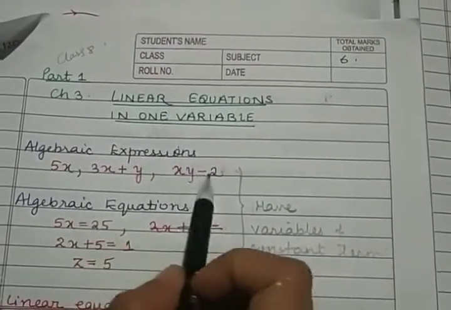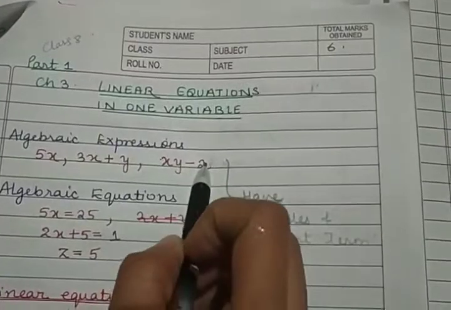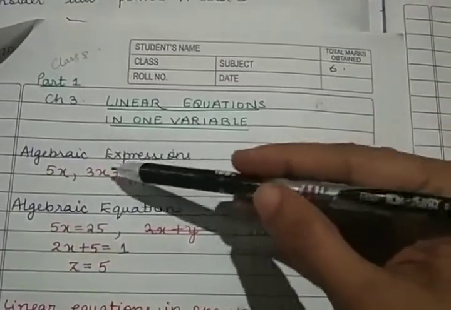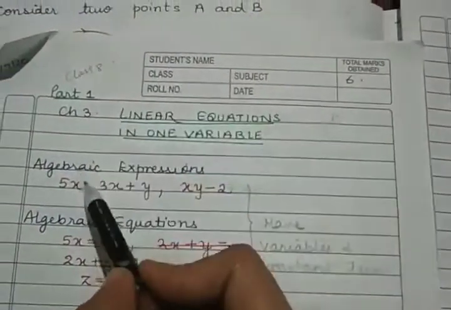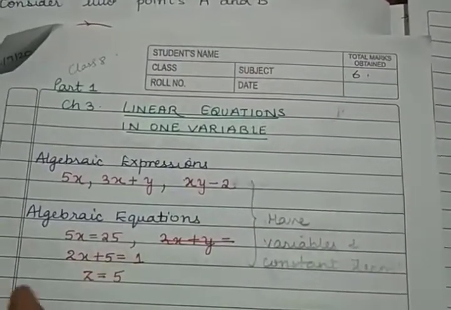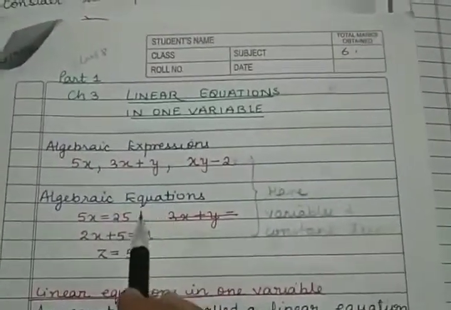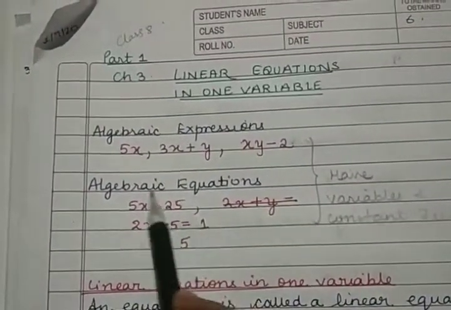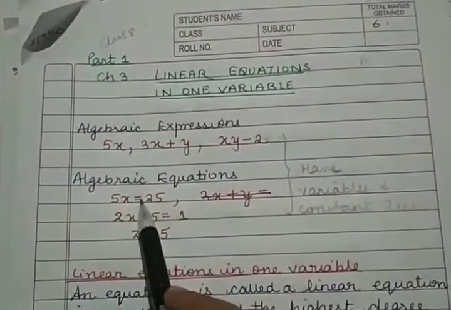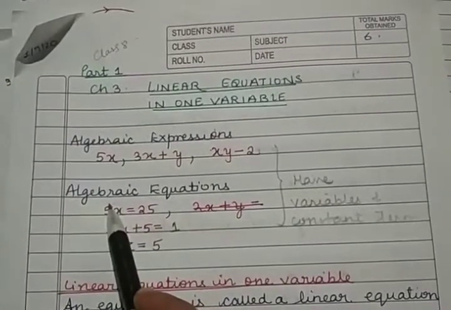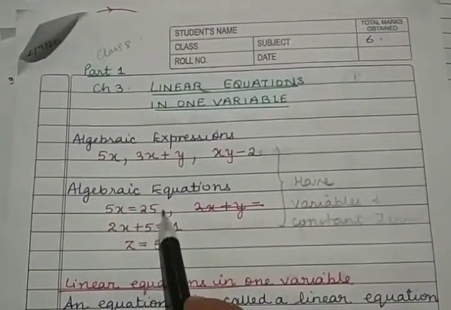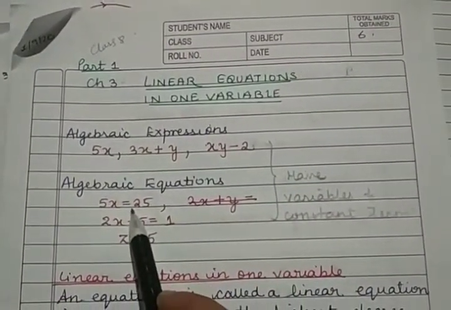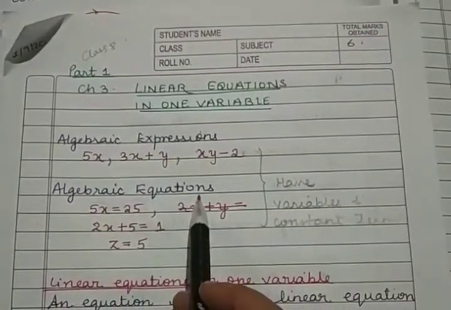Here, you know, some of the expressions have two variables in them. The variables here are x and y. Here the variable is x. Now you also know what algebraic equations are. Algebraic equations are equations of this type where you have an equal to sign. And here also you have an algebraic expression, and on the right hand side also you have expressions.